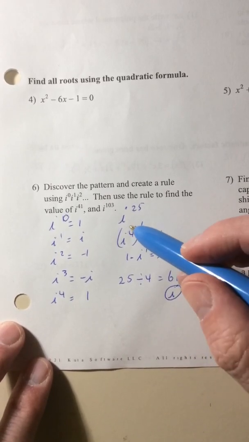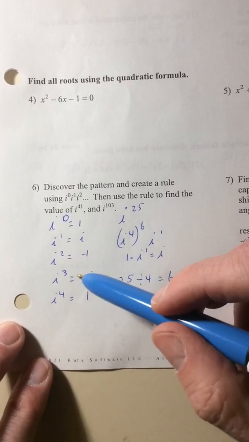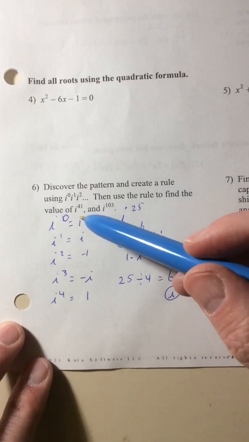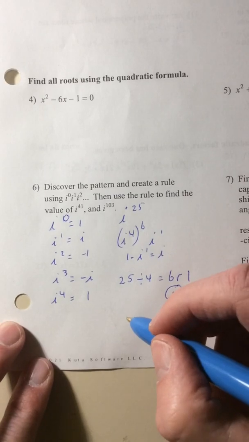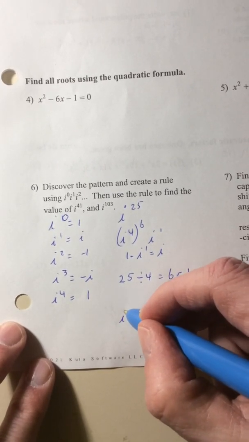So in order to do these problems, all we need to do is take the power of i, divide by 4, and then figure out what the remainder is, and then just do i to that power. So easy enough.